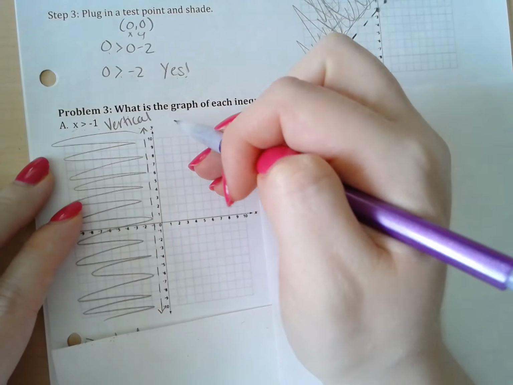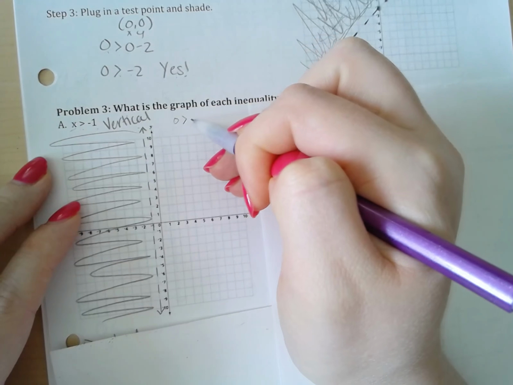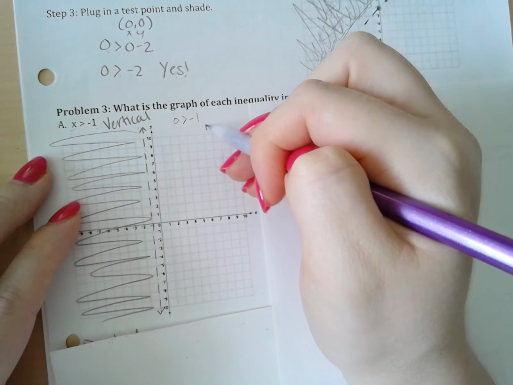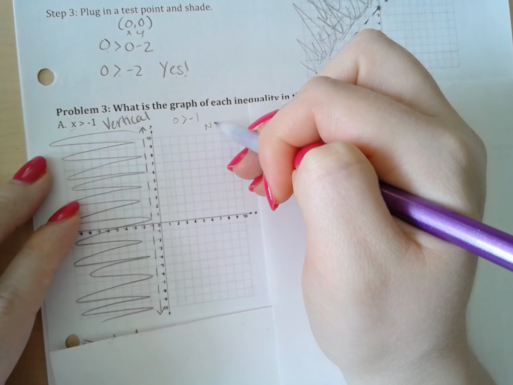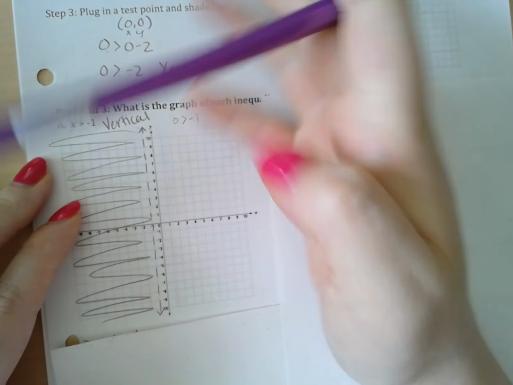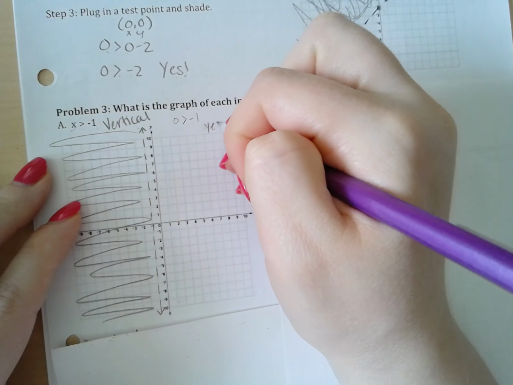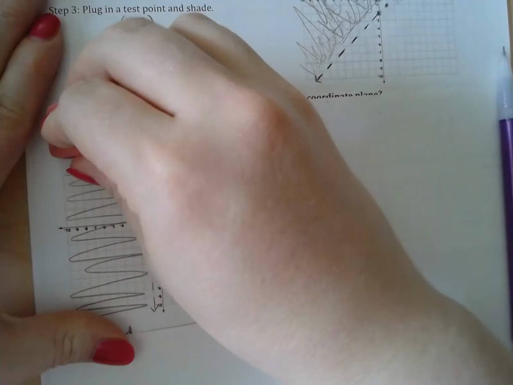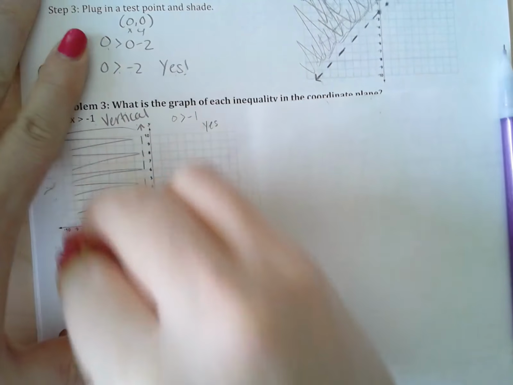And if you plug in 0, is 0 greater than negative 1? No. I'm sorry, yes. 0 is larger than negative 1. So this should actually be shaded on the 0 side.